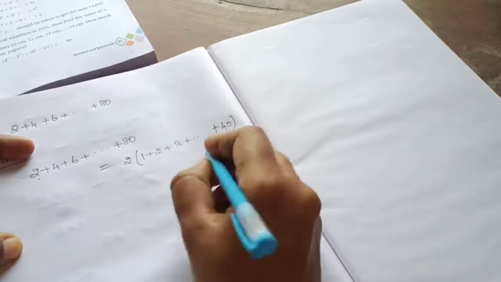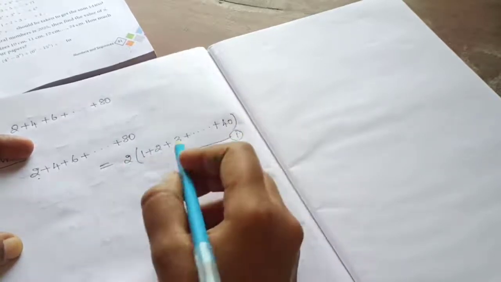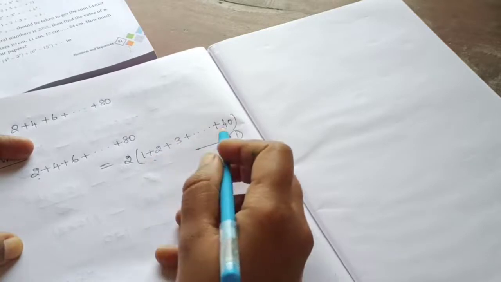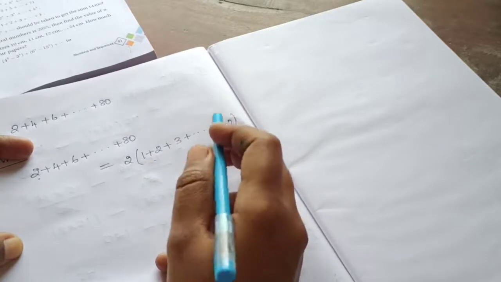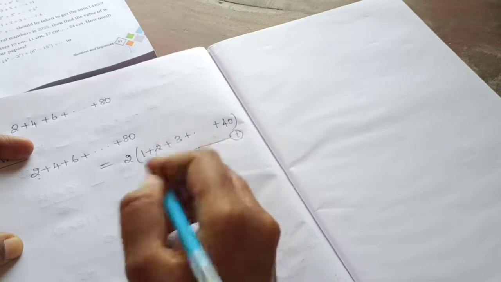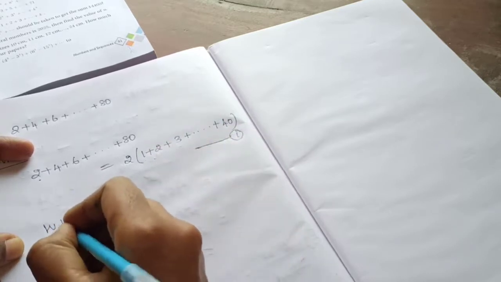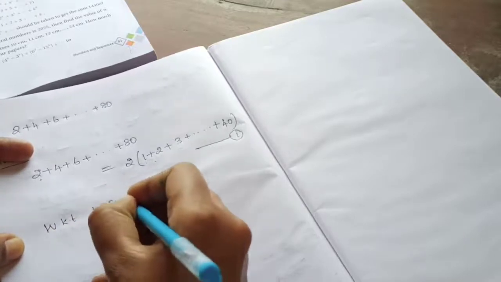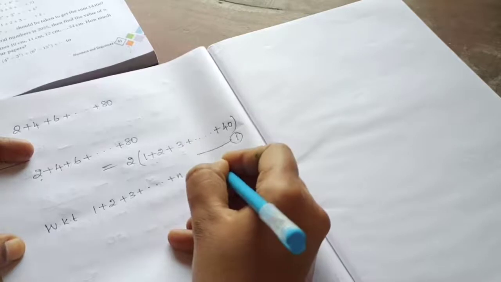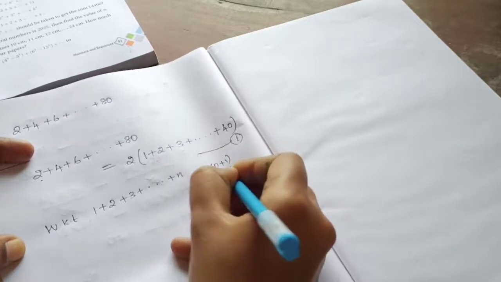Now see here, mark it as the first equation. Here 2 into this one, which form? First formula: 1 plus 2 plus 3 plus up to n. So in the place of n you should replace it by 40, and the formula is n into n plus 1 by 2. So we know that 1 plus 2 plus 3 plus up to n is equal to n into n plus 1 by 2.